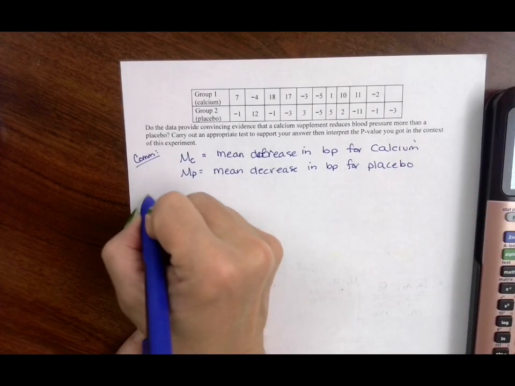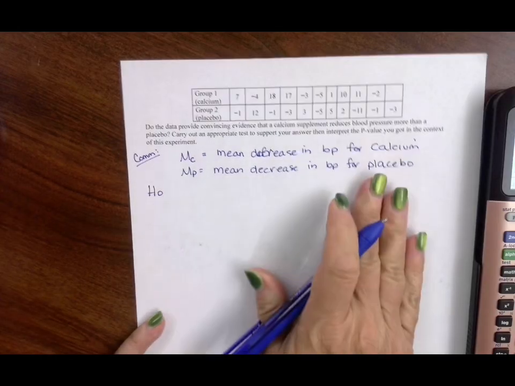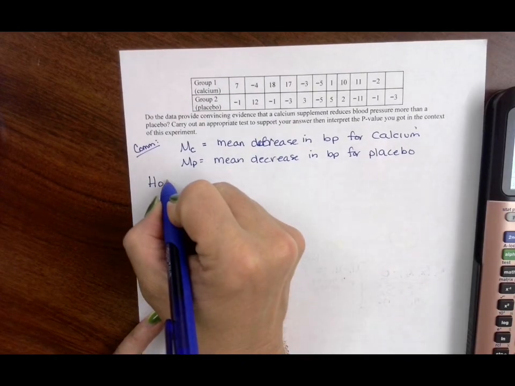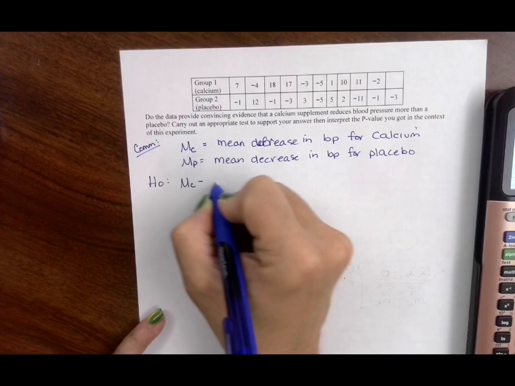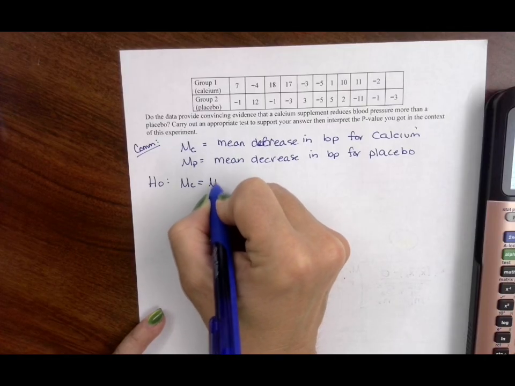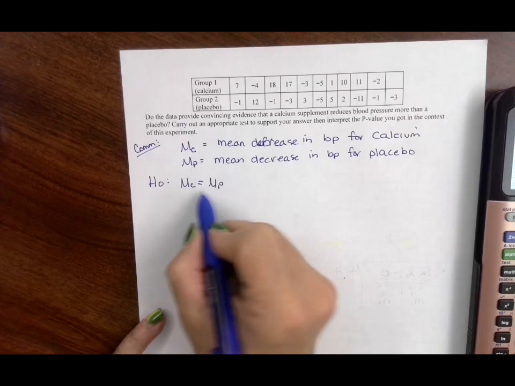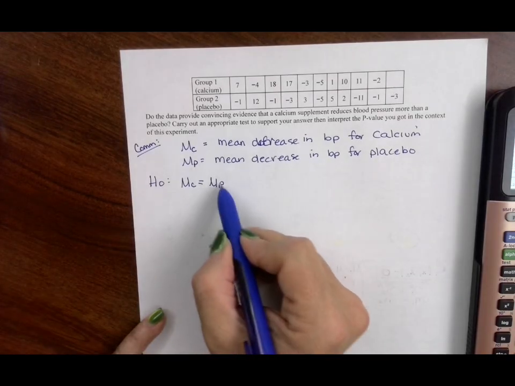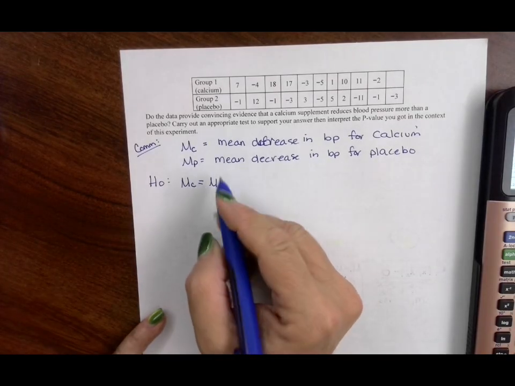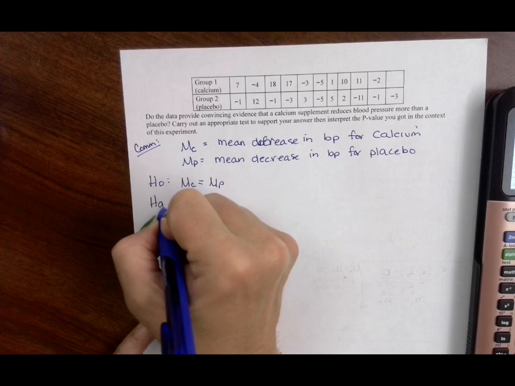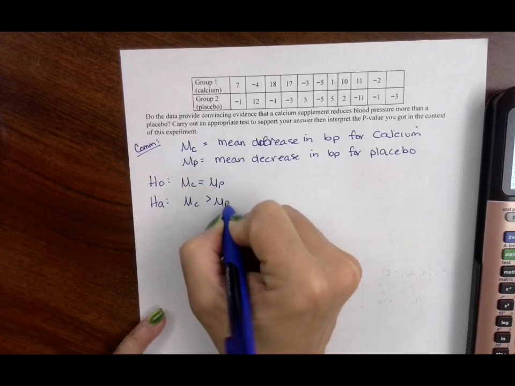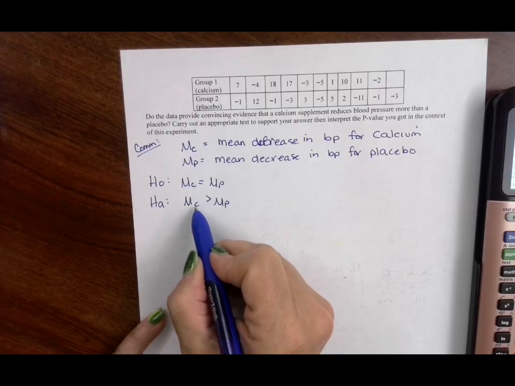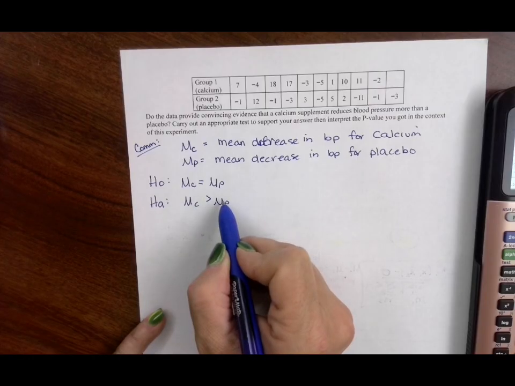All right, so now since this is a significance test, I have to do my null hypothesis, and my null hypothesis is going to say that the calcium group is going to equal the placebo group. So this is what we want to disprove, that these are equal. My alternative hypothesis is going to be that the calcium group is higher than the placebo group. If it's higher, that means we're going to have a positive result. If we want a positive result, then we know that it was effective.